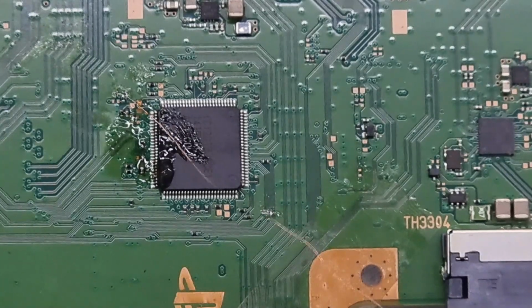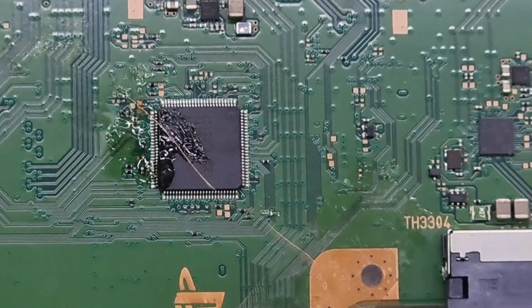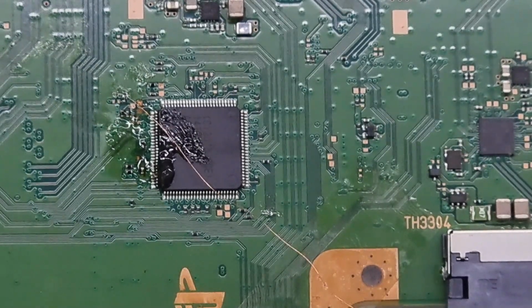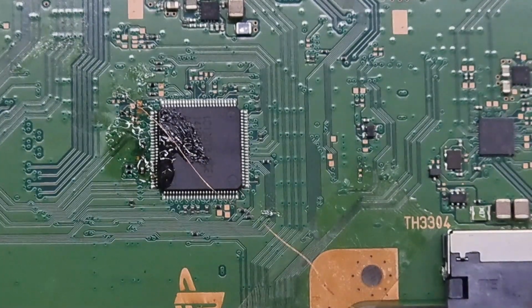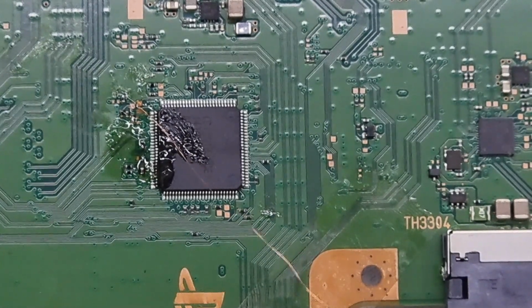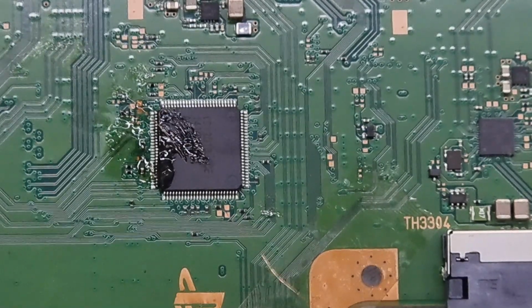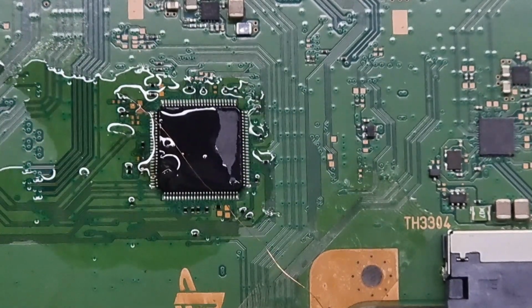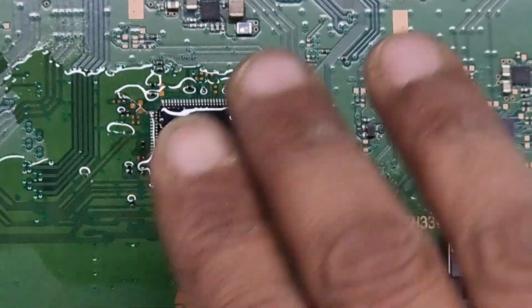and then we install the ground. You can attach ground anywhere on the motherboard. So now, cleaning the surface.